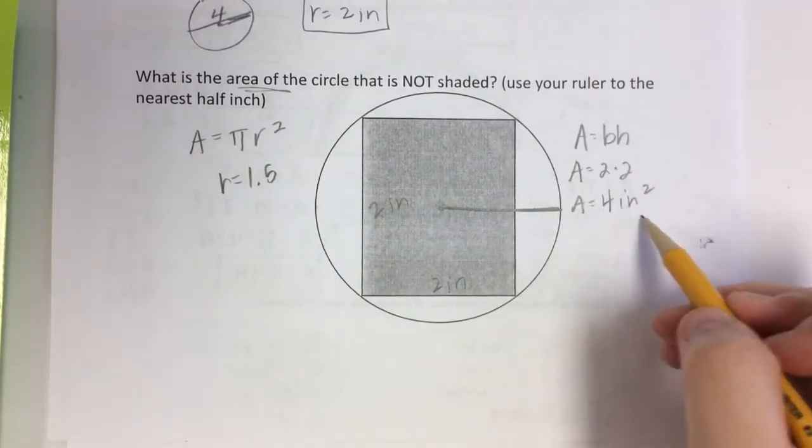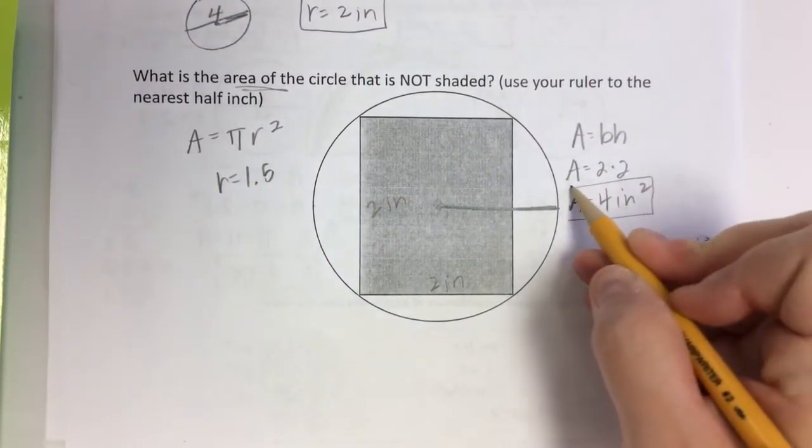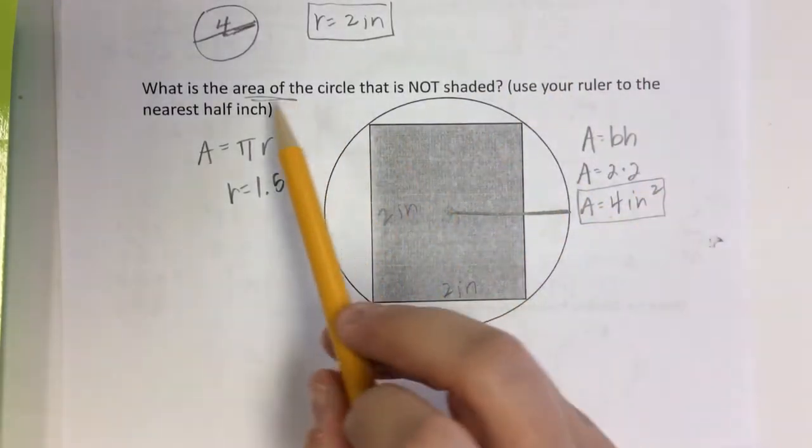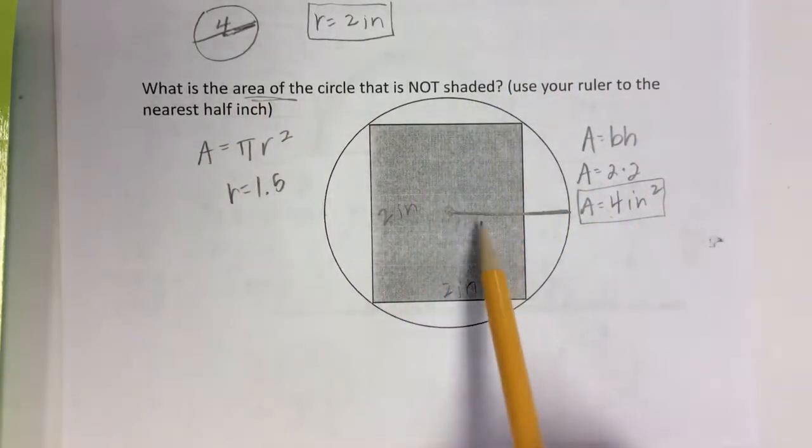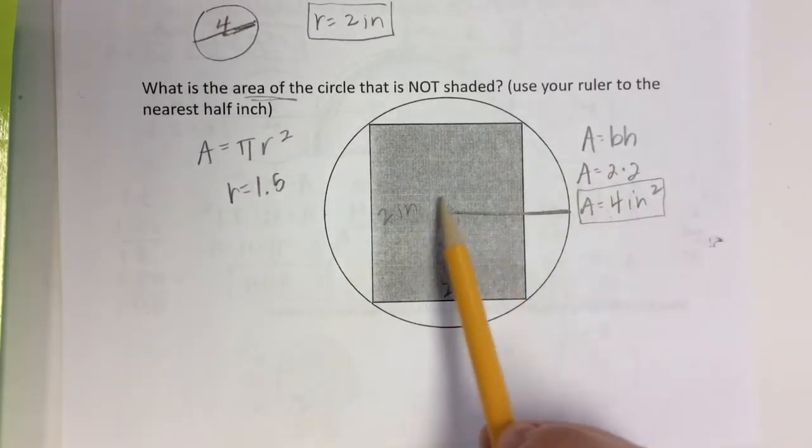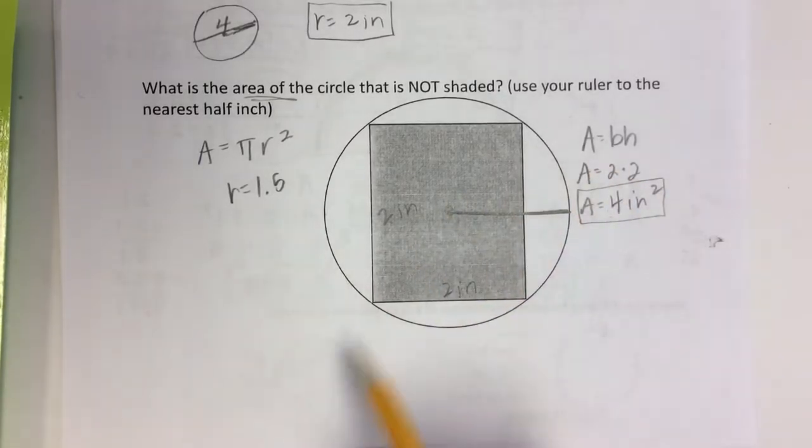Remember, area is squared units. Okay, but that's not the question. The question is, what is the area of the circle that is not shaded? So we're going to take this area out of the area of the circle. So that's what we've got to find over here.